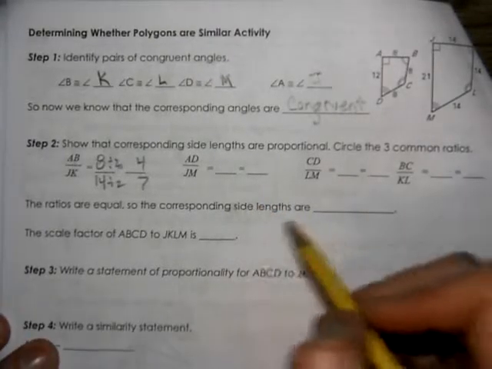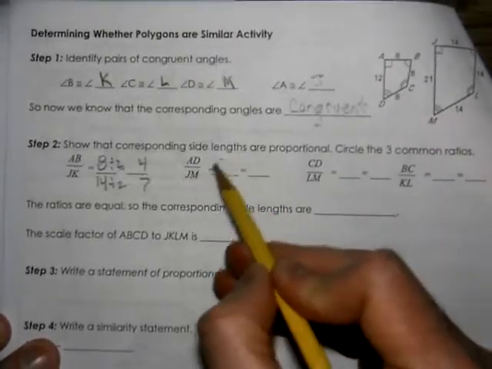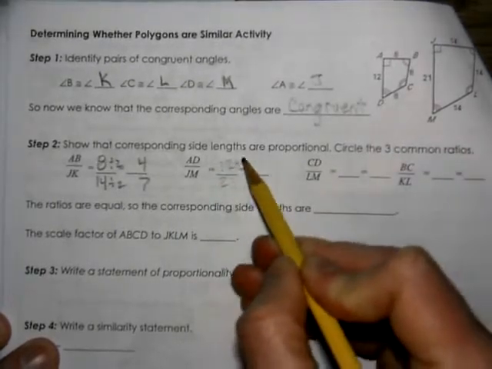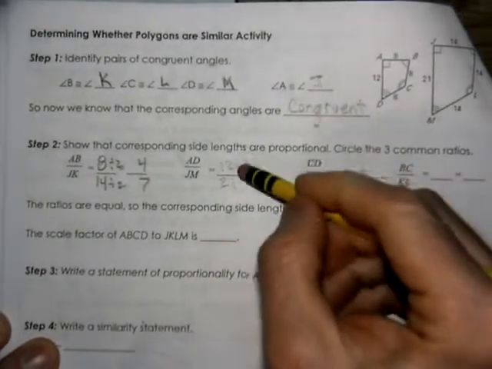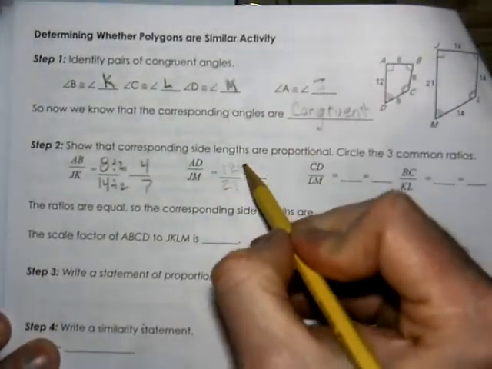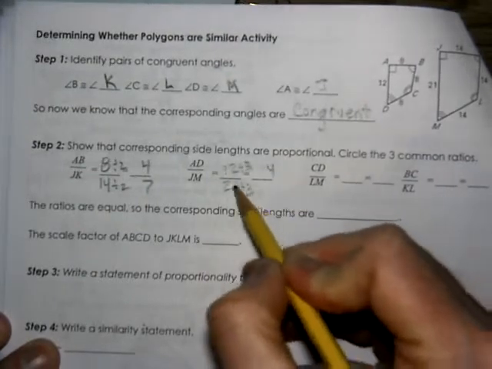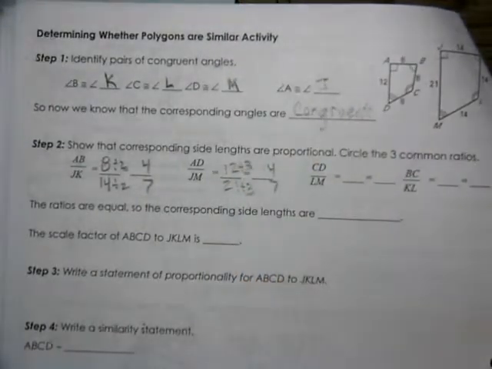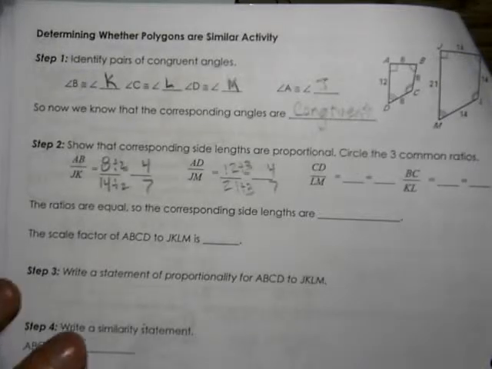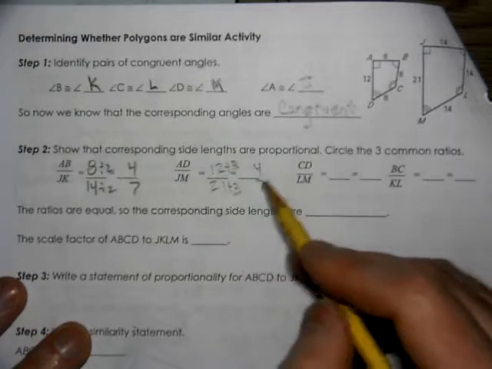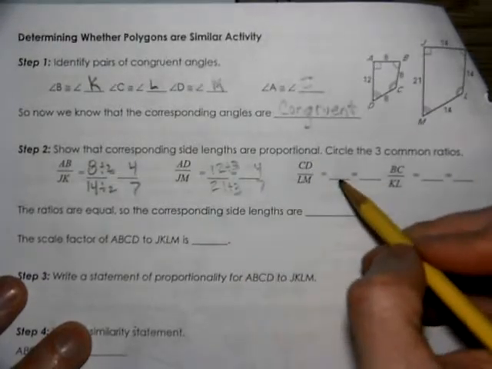But when we start to compare it to the other sides, AD is 12, JM is 21. 7 definitely doesn't go into that, but 3 does. 3 goes into there 4 times, 3 goes into this side 7 times. So we get 4/7 again. So that's good. That does mean something. They need to match. I would suspect, definitely if they're similar, they have to be all the same.